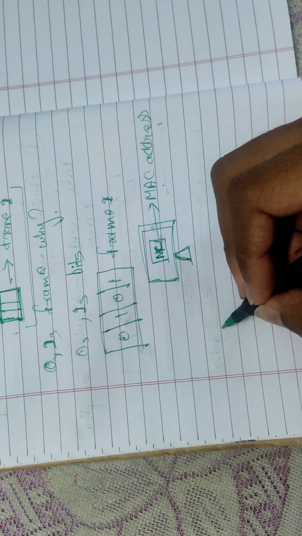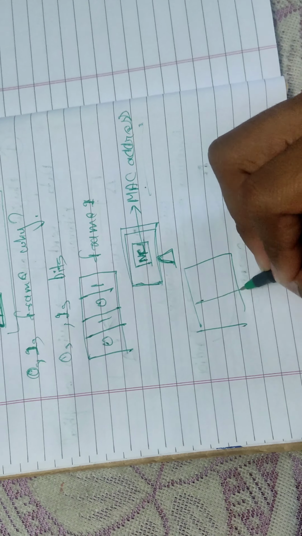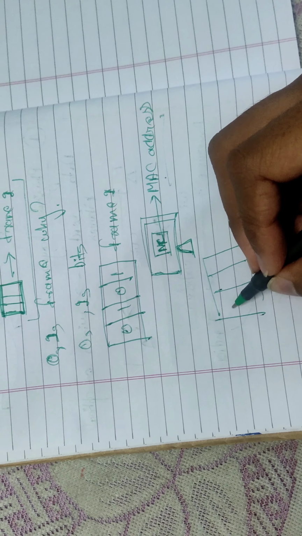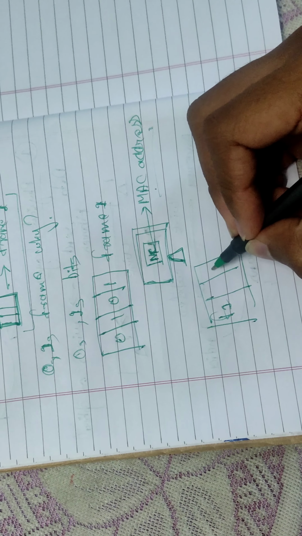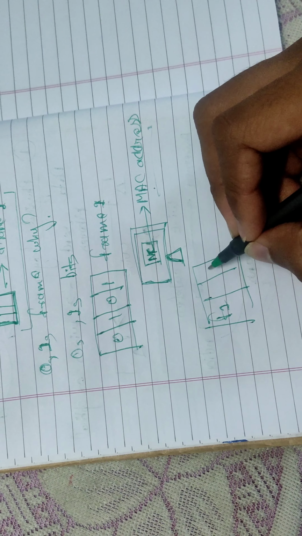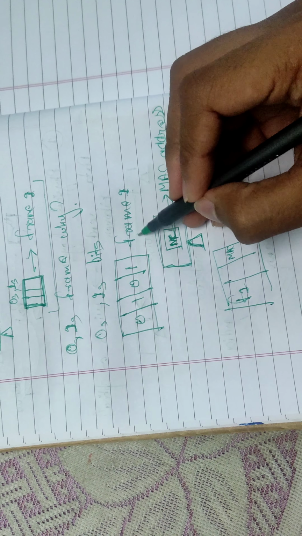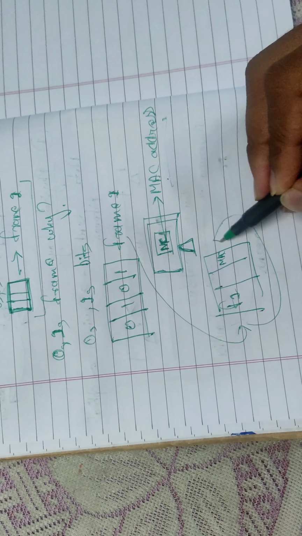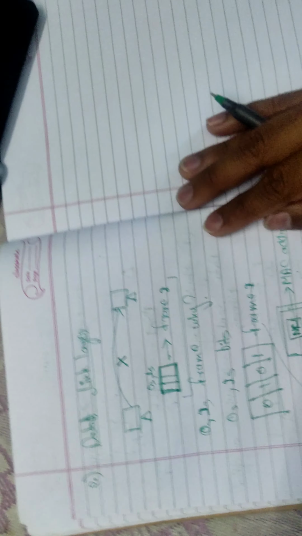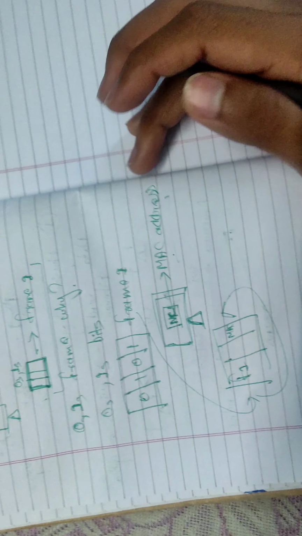And also there is a switch table, which knows where this frame will go, to which MAC address, and with its help it will find the destination. The data link layer does this.